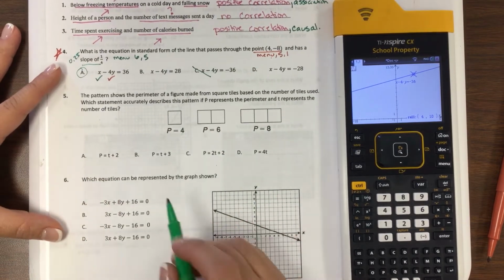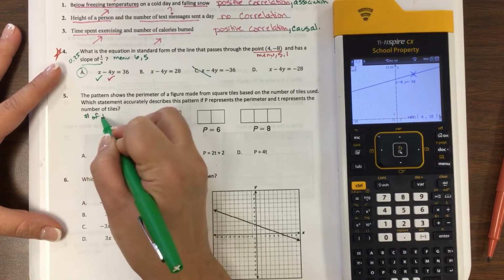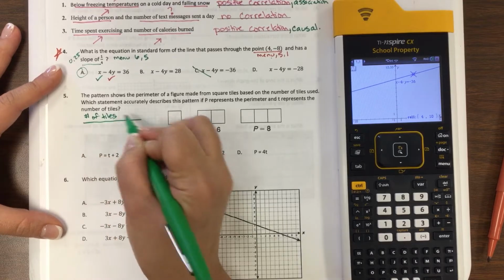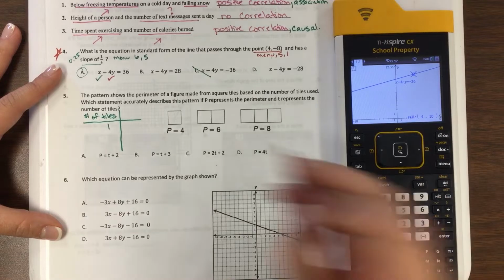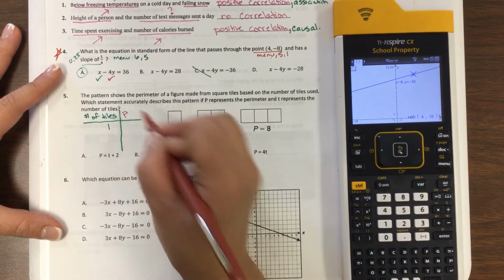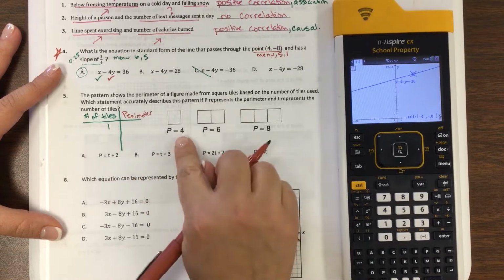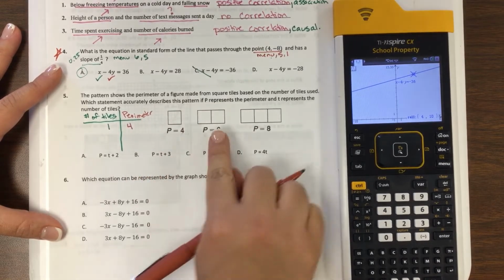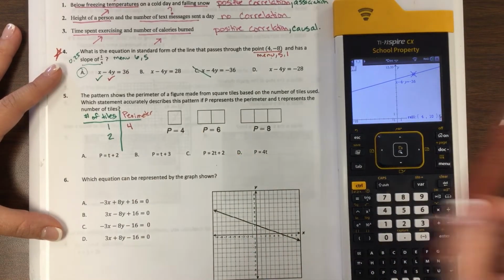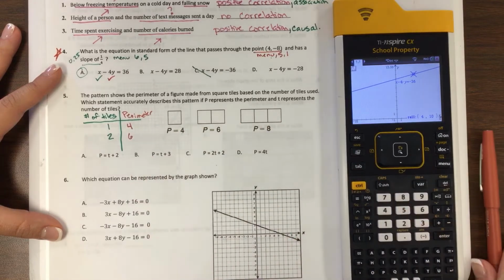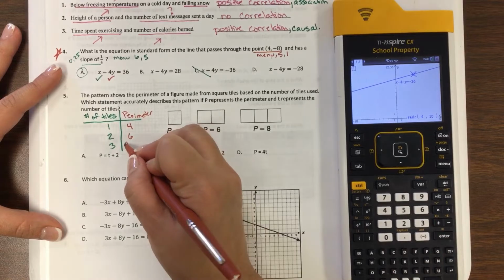We want to create a table. We have our number of tiles. So in the first one I have 1 tile, and then the second one's going to be my perimeter, and it says the perimeter is 4. In the second picture I have 2 tiles, and the perimeter is 6. My third picture has 3 tiles, and the perimeter provided is 8.